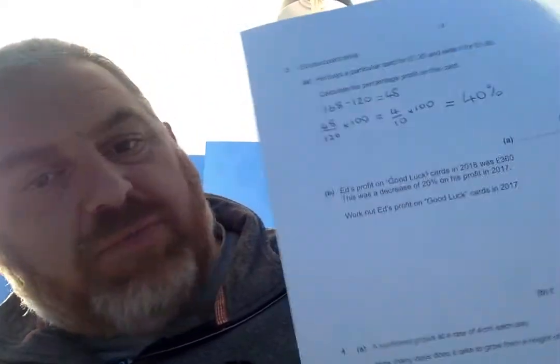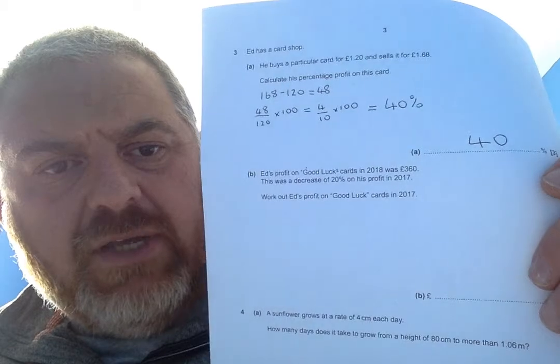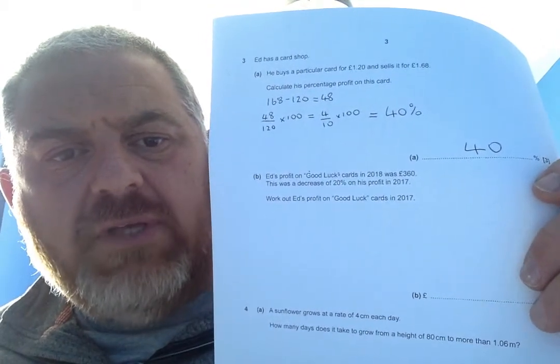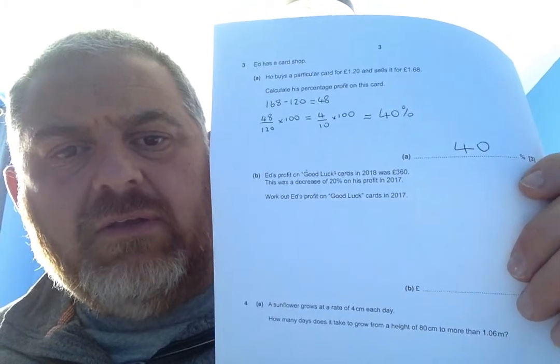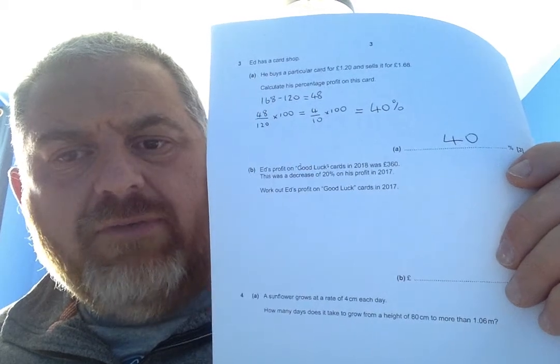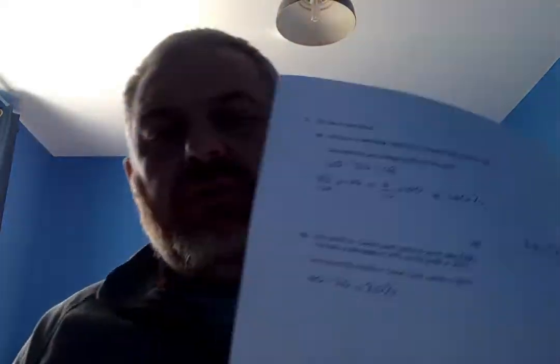So part B, Ed's profit on good luck cards in 2018 was £360. This was a decrease of 20% on his profits in 2017. Work out Ed's profit on good luck cards in 2017. Okay, so it should refer to the first part of the question as 2017. So the first thing, it's a decrease of 20%.